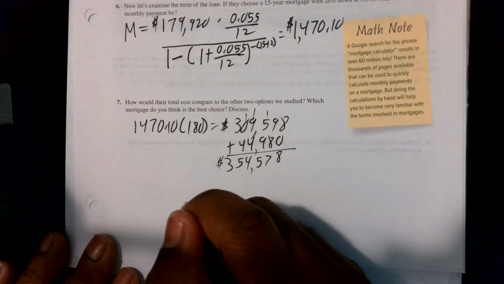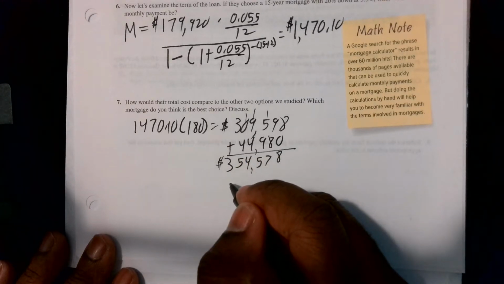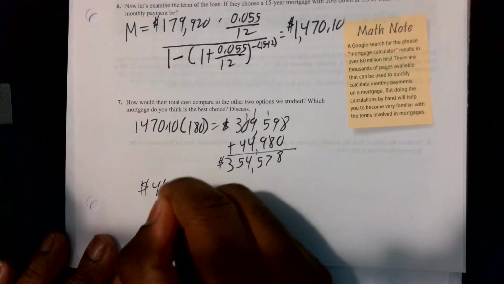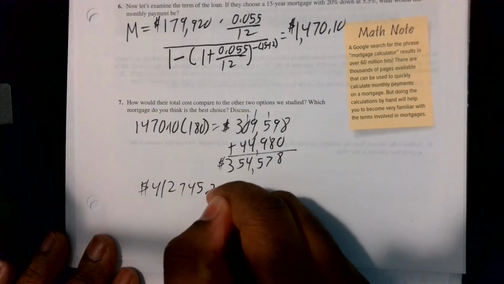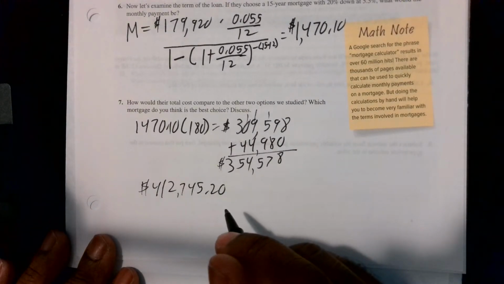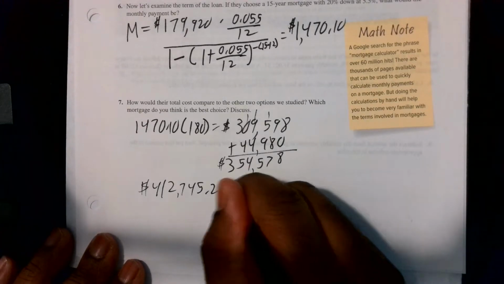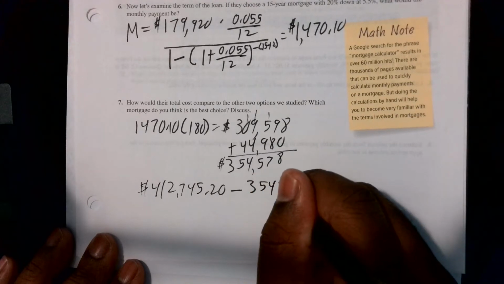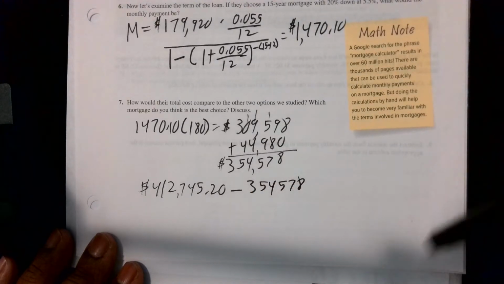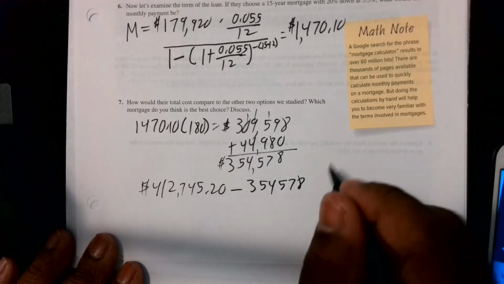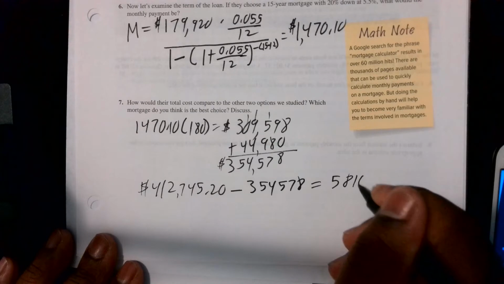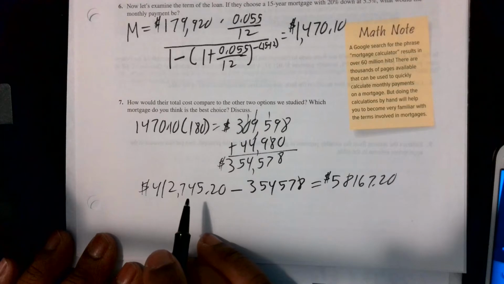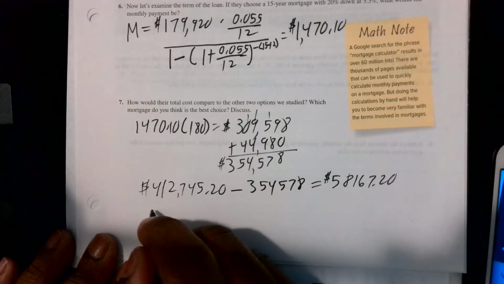Now we would calculate the 30-year. So we would have that cost was $412,745.20, which again is on page 257, problem 18. And we will subtract what we pay here, which is $354,578. And when we put that in our calculator, it would equal $58,167.20.